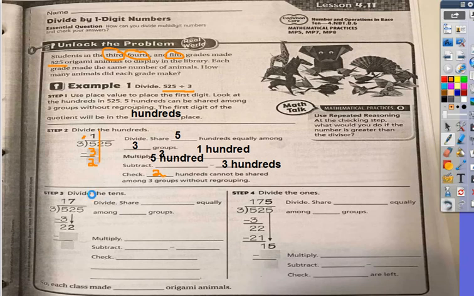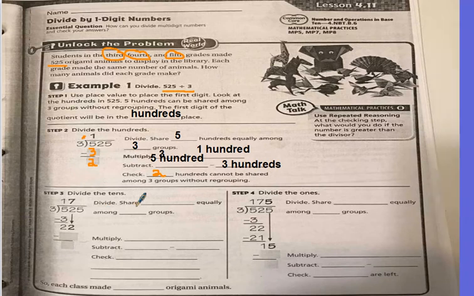So step number 2, divide the tens. Divide, share blank equally among blank groups. So now we have 22 tens.